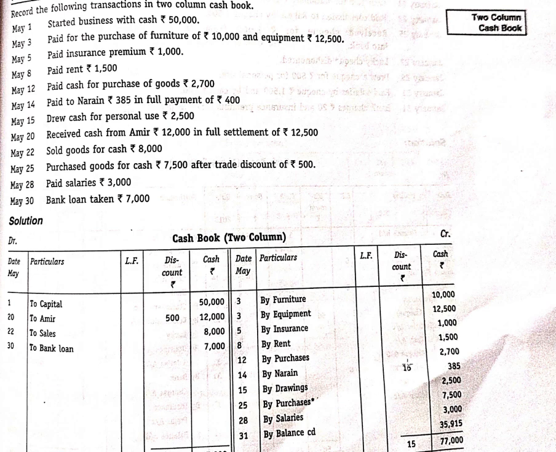So what I will write here is in the discount column rupees 15 and 385 in the cash column, because it is full payment. Sometimes if it is given properly, that discount is 20 rupees and the amount paid is 380, we can write separately. But here it is given full payment is 400, in that they paid 385, means 400 minus 385, so 15 rupees is your discount.